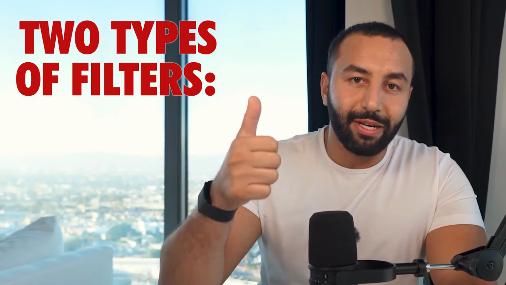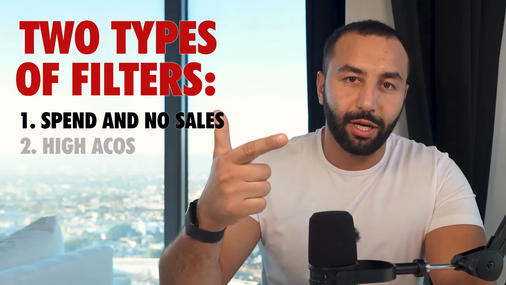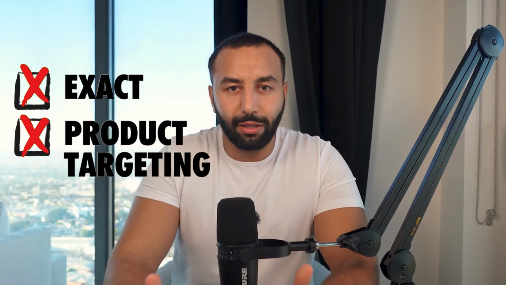The first one is going to be spend and no sales, and the second one is going to be high ACOS. Before doing anything, make sure that you only select auto, broad, phrase, and expanded ASIN. You don't want exact and product targeting, because exact and product targeting are individual keywords, so you can just lower the bids or pause them. You don't need to add any negatives.